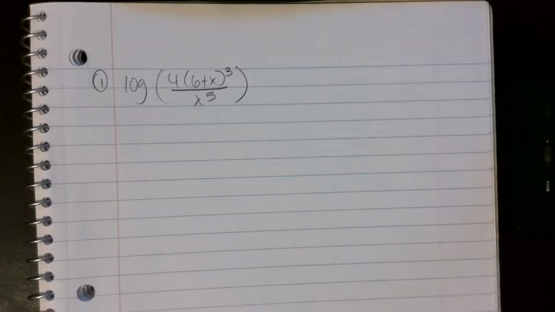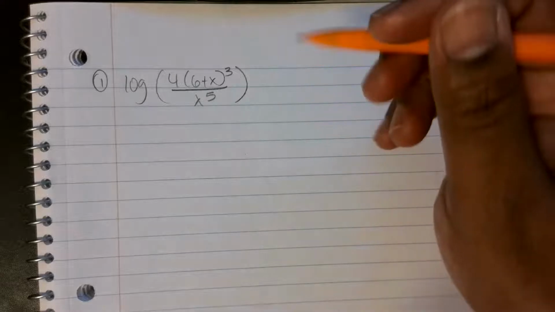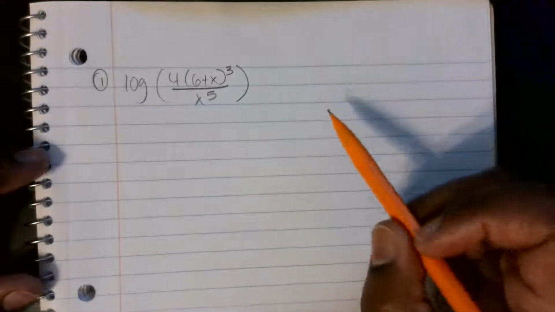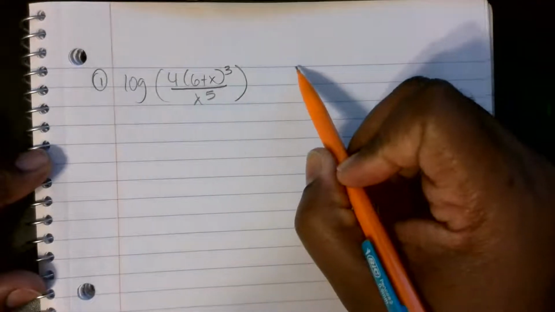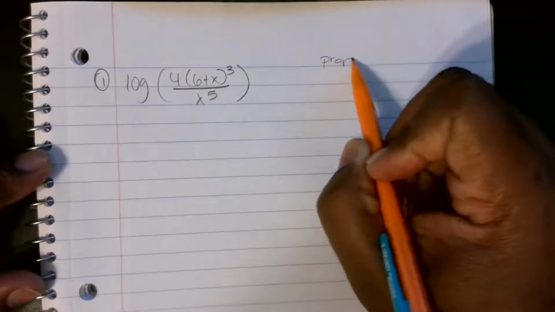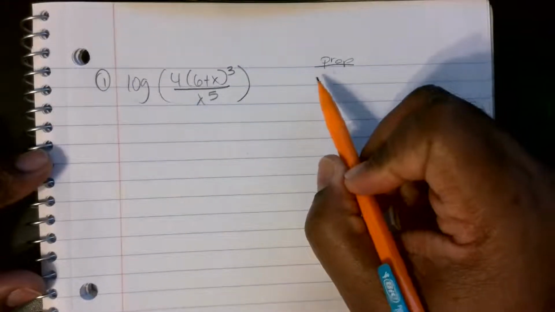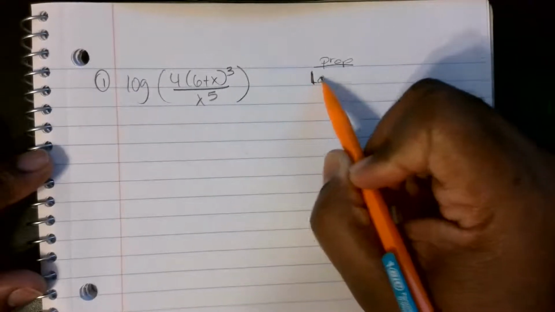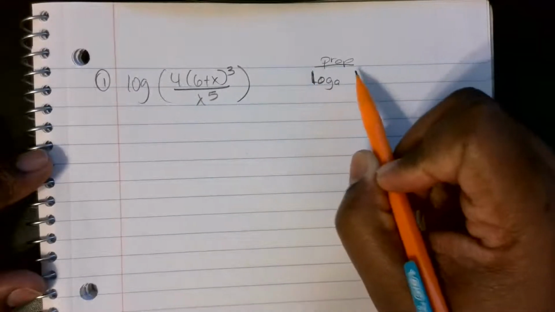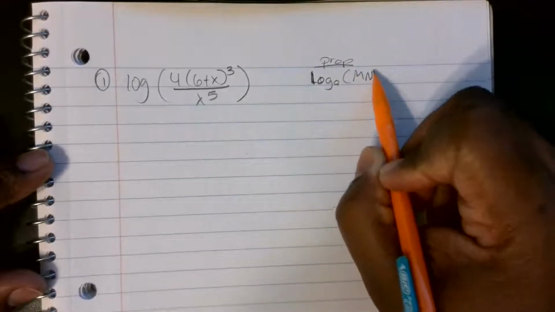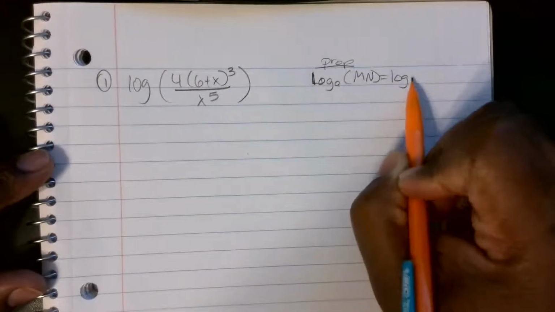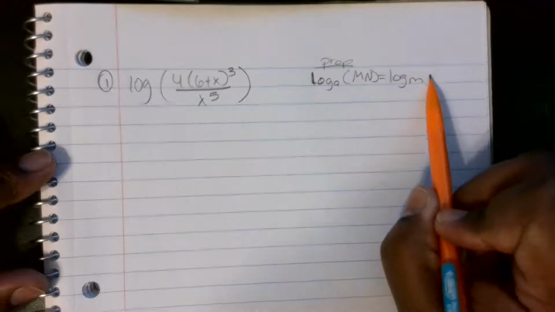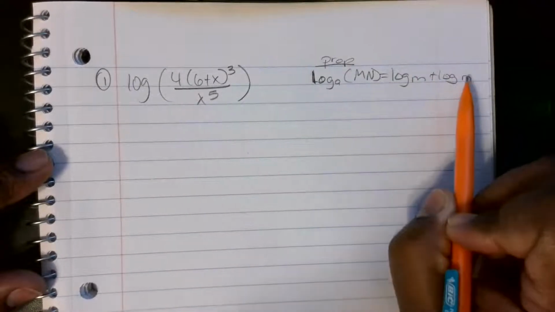So there are three properties that we're going to use. Make sure you can see that. The first one is log base a of mn is equal to log m plus log of n.